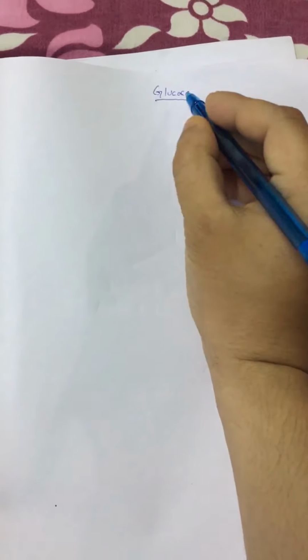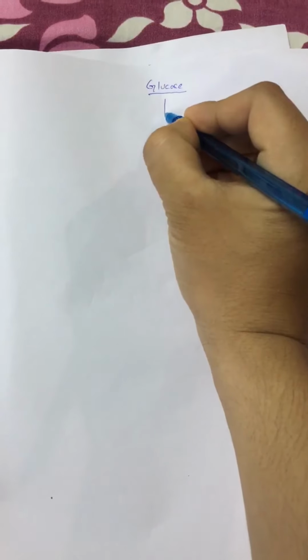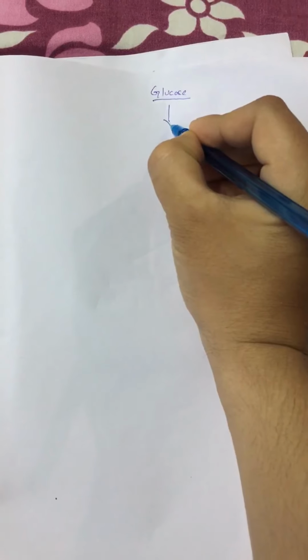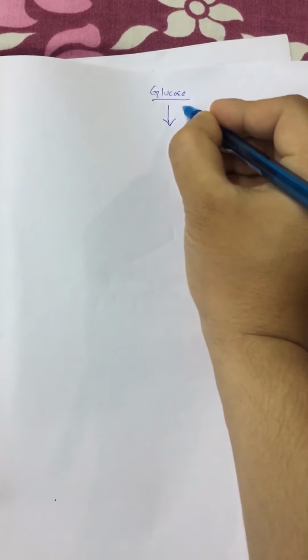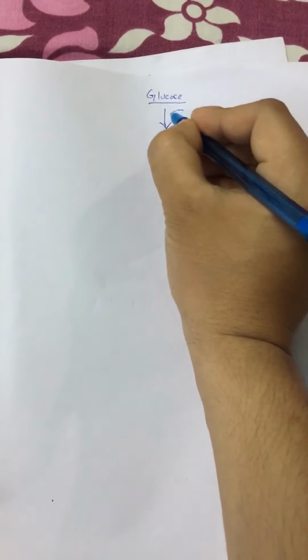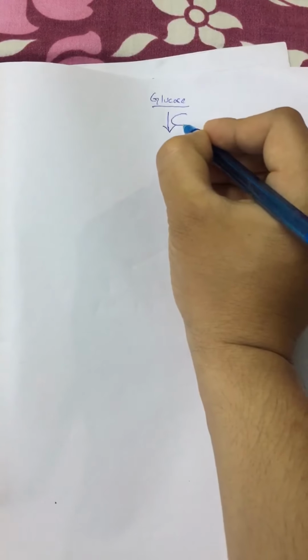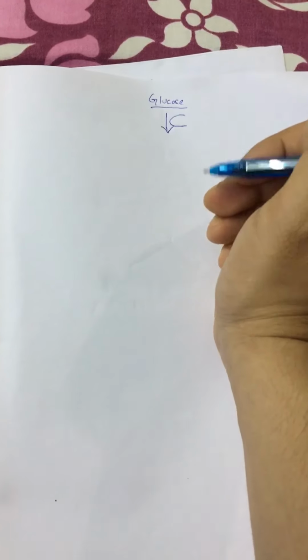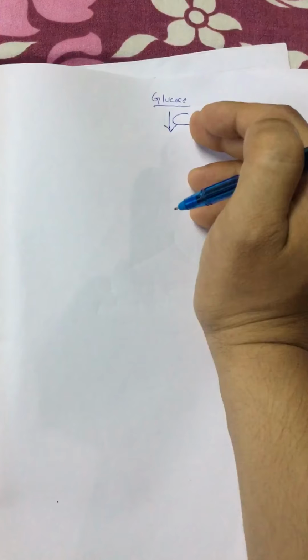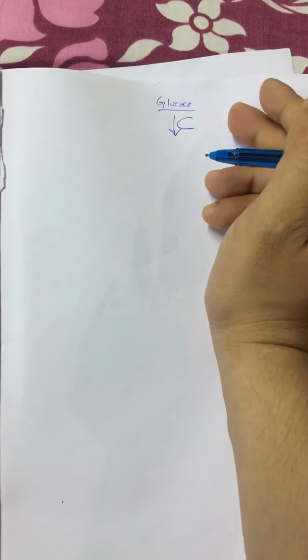So let's see. In this glucose molecule, one inorganic phosphate will be added. And how will this inorganic phosphate be added, or where will it come from?